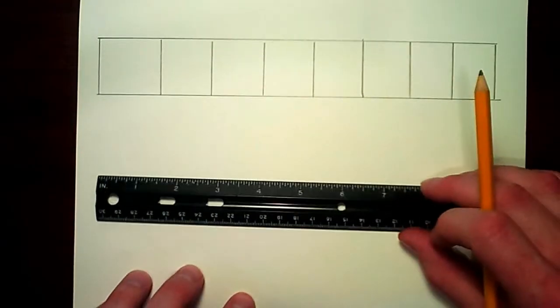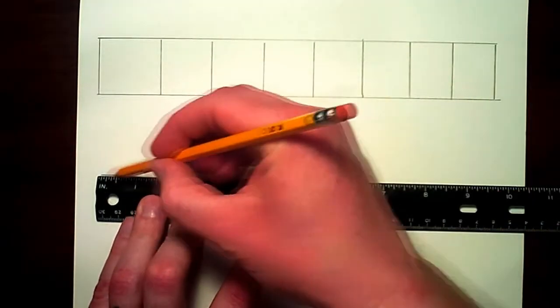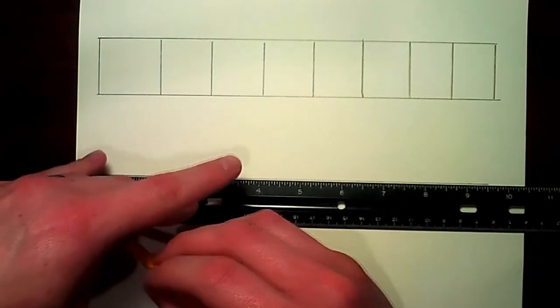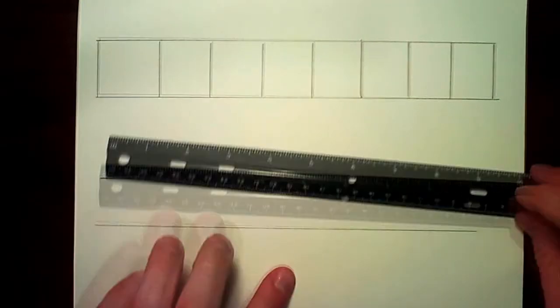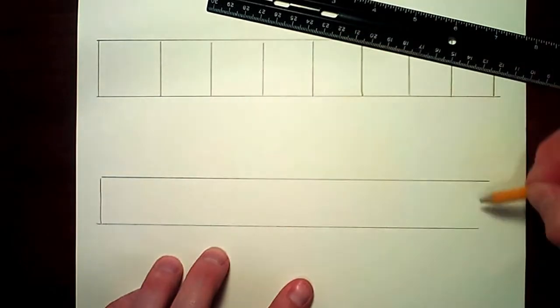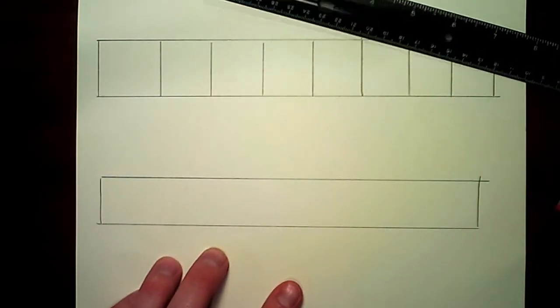I'm also going to want a large rectangle, and I'm going to create that just by tracing my ruler here. You'll see why I need both of these value scales as the video progresses. So whether you have a ruler or not, creating a simple value scale is super easy.